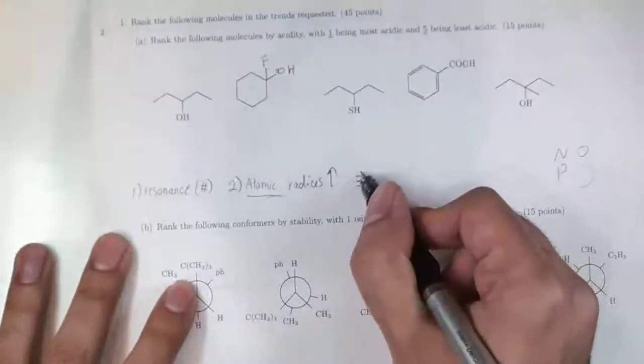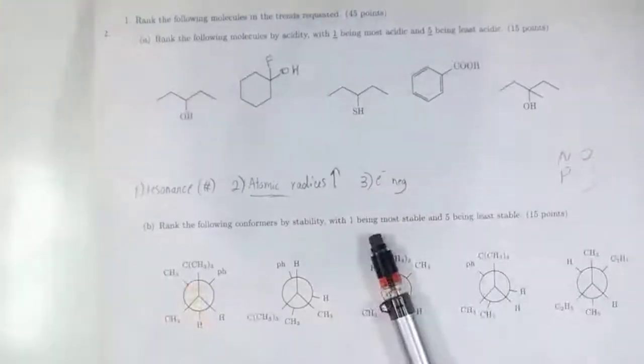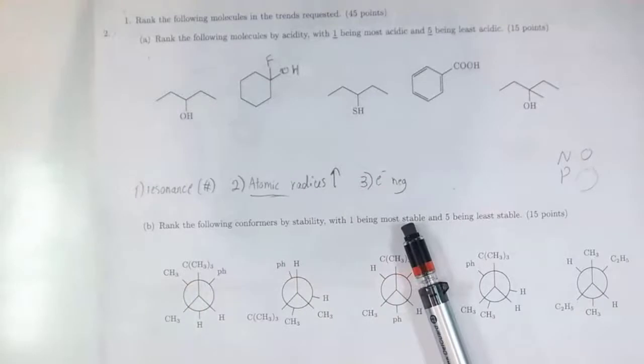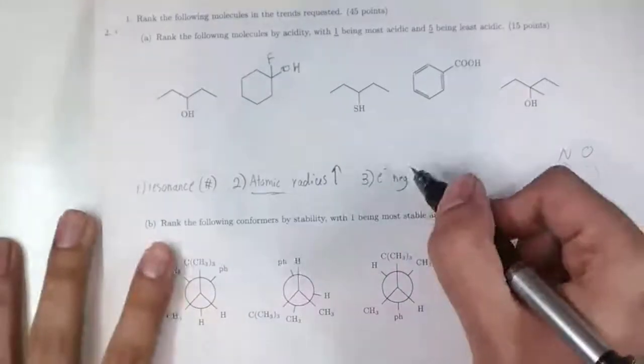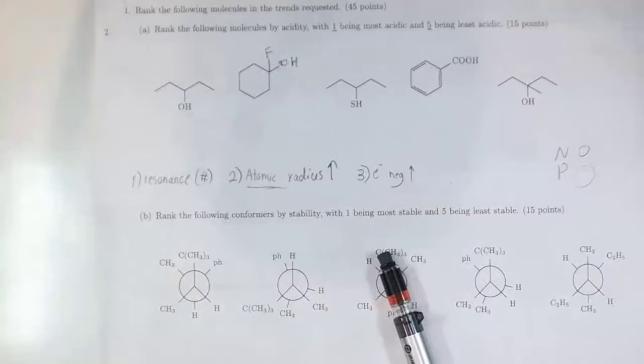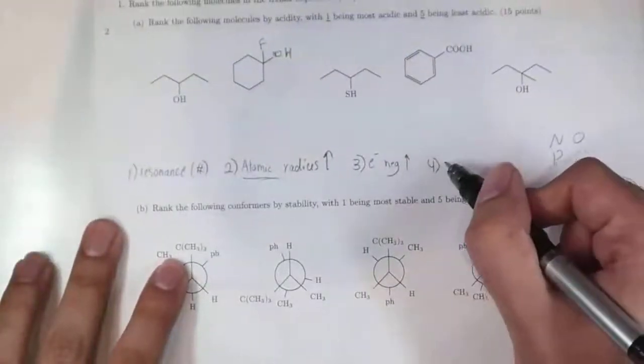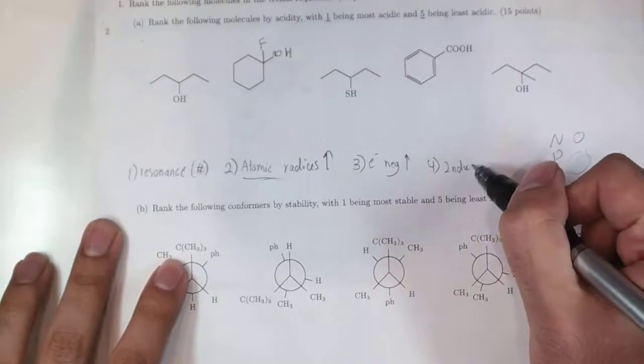Now, my third factor is going to be electronegativity. So I'm going to repeat. An acid wants to gain electron density, wants to gain negative charge. Therefore, if I have an atom that is high in electronegativity, it will be able to handle that gained negative charge much better than something that isn't as electronegative. Okay? And lastly, it's going to be our inductive effects.